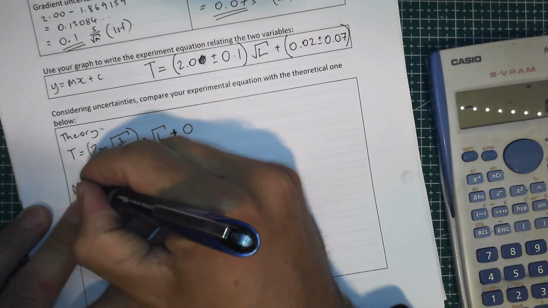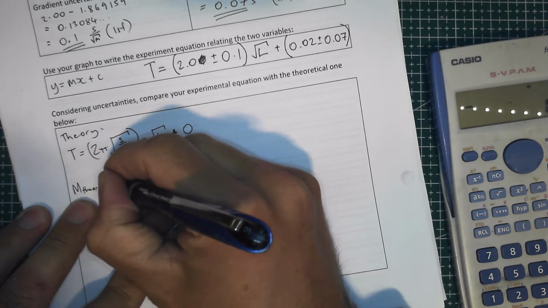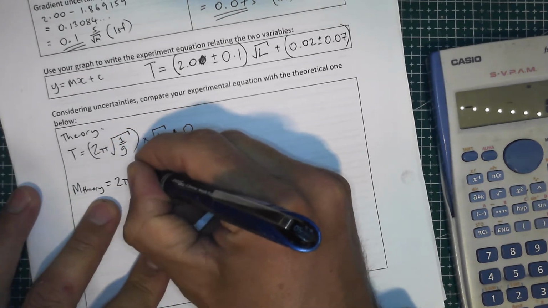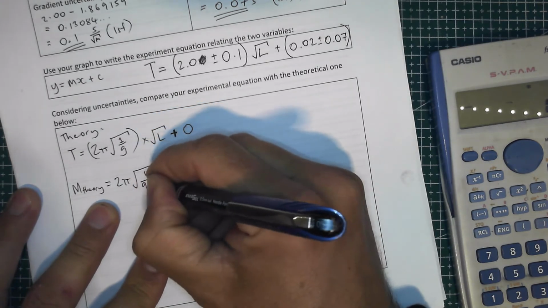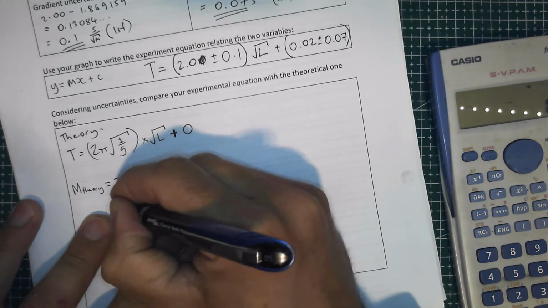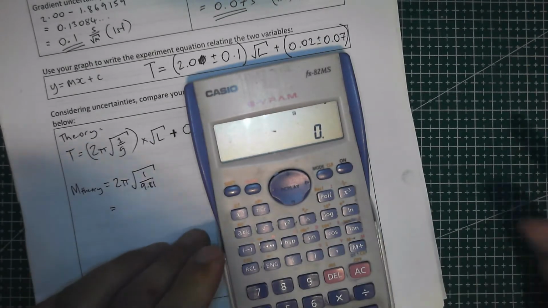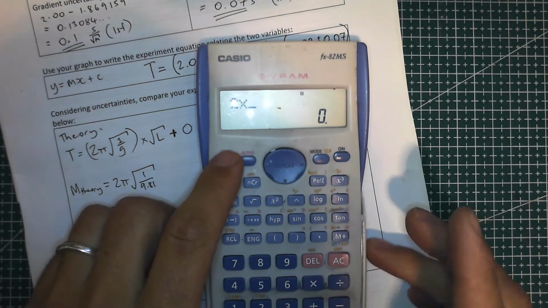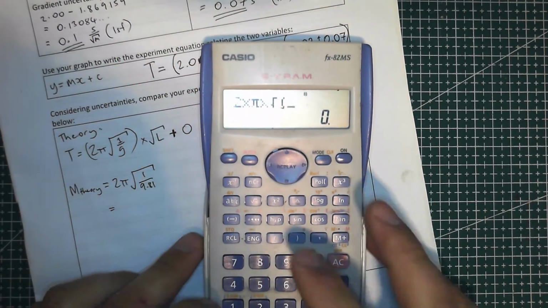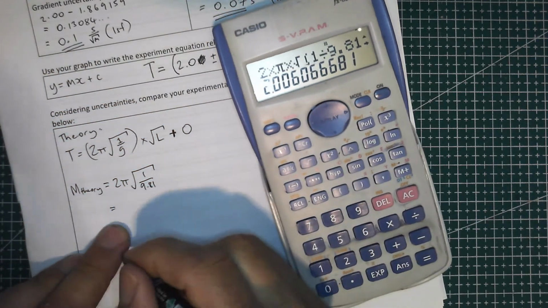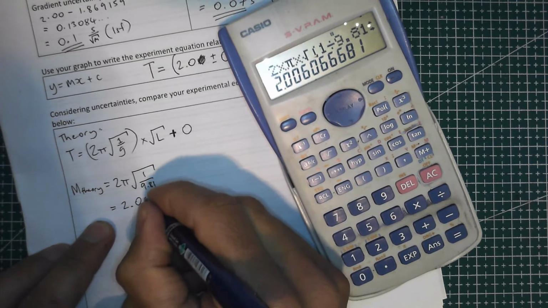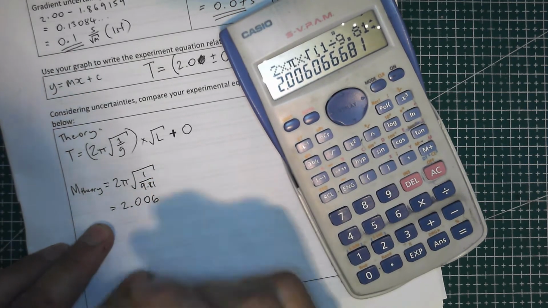So the gradient in theory is equal to 2 pi square root of 1 over g, and the value for g I'm going to use is 9.81. So I'm going to bung all these things into my trusty calculator. And I get a value of 2.006.